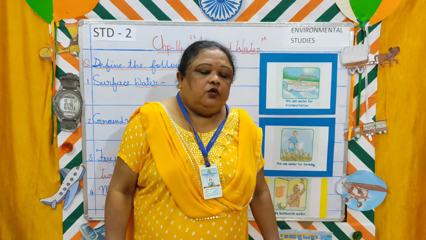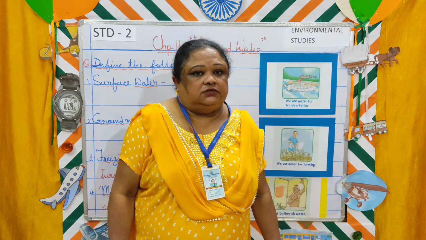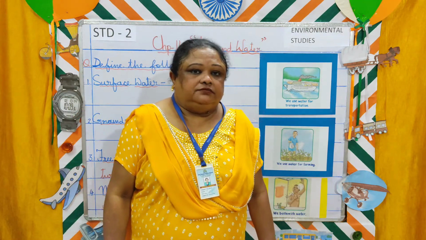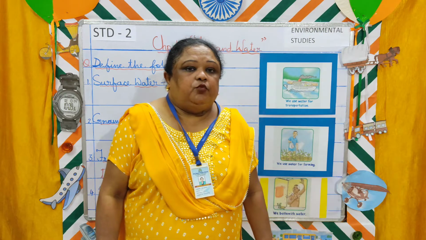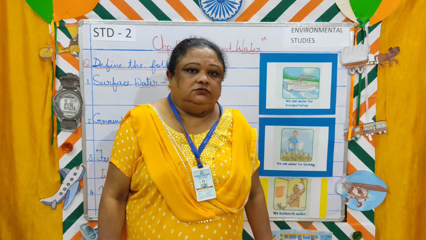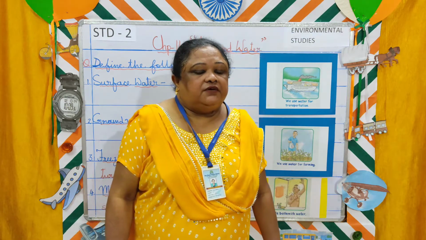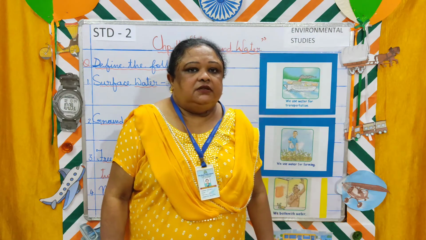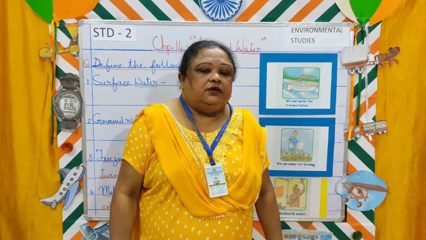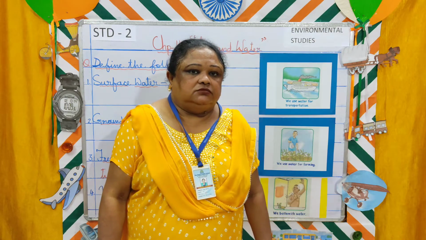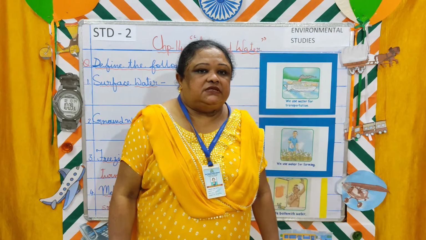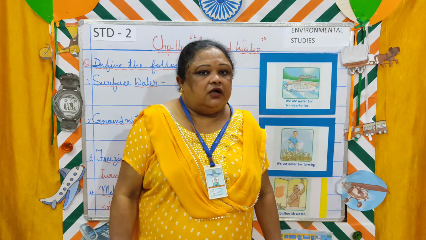Now children, what are the sources of water on earth? Rainwater is the main source of water on earth. Some rainwater which collects on the ground is called surface water. For example, oceans, lakes, ponds, etc. The water which seeps into the ground and can be dug out through wells, hand pumps and tube wells is called groundwater.